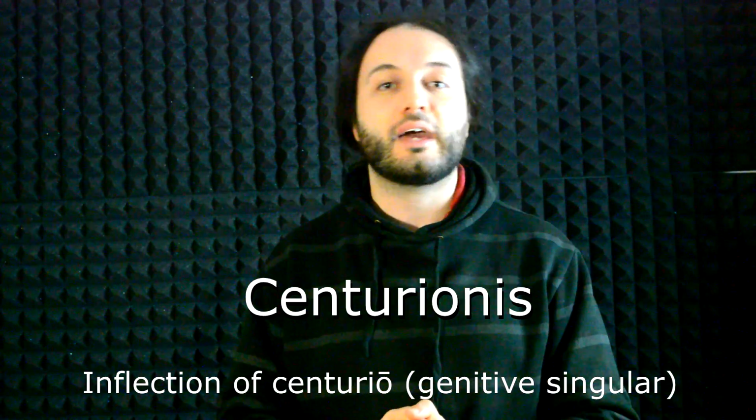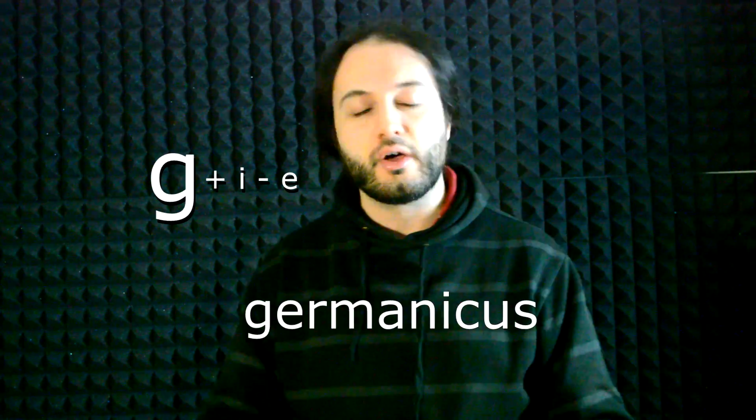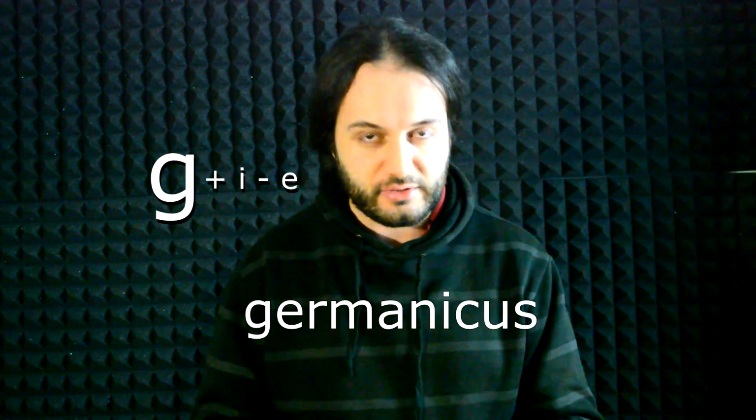And this leads us to our next point, the C, which in ecclesiastical Latin follows the same rules as Italian. When C is followed by I or E, it will be pronounced as a ch, whereas in classical Latin it's always pronounced as a k. Centurionis, kenturionis. Same situation with the G. In ecclesiastical pronunciation, when G is followed by I and E, it will be pronounced as a j, so Germanicus, whereas in classical pronunciation it's always pronounced like a hard G, so it becomes Germanicus.